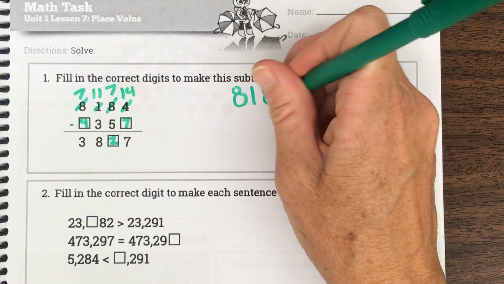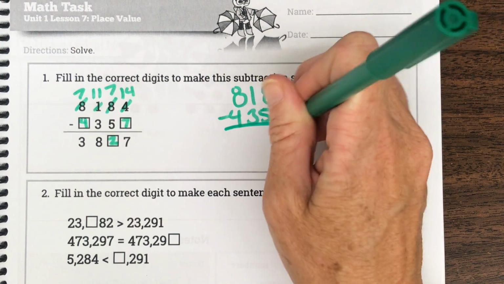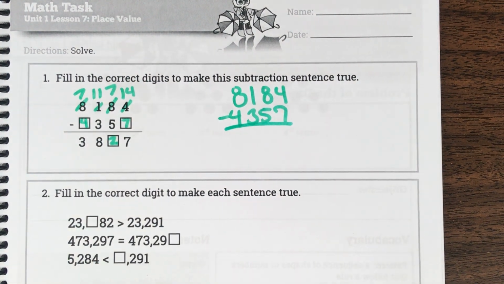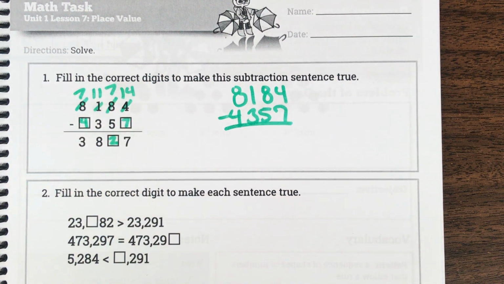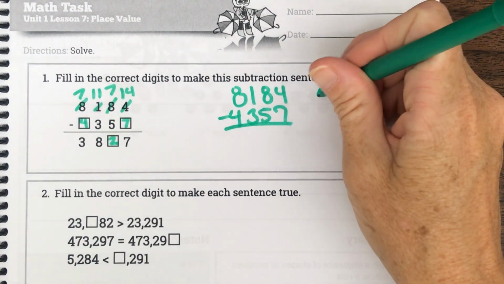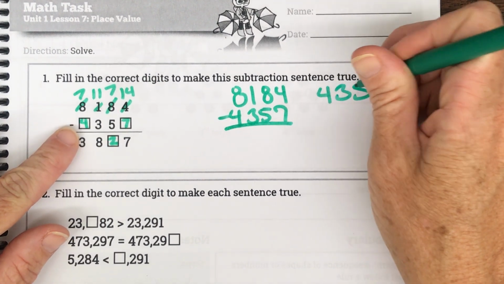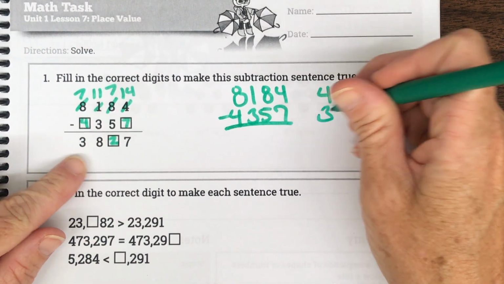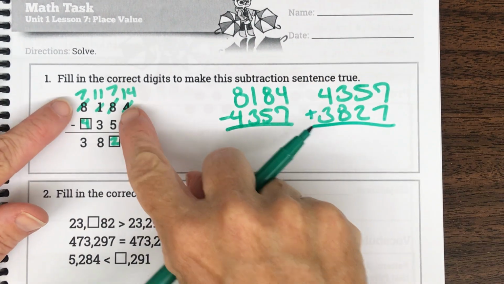Okay, after I do that, I like to come over here and redo the problem. I could either redo it using subtraction and see if I get the same answer, or I could use the inverse operation and add my 2 parts to see if I get my whole. So I'm going to actually add my 2 parts, which are 4,357 plus 3,827, and I'm going to see if I get my whole.